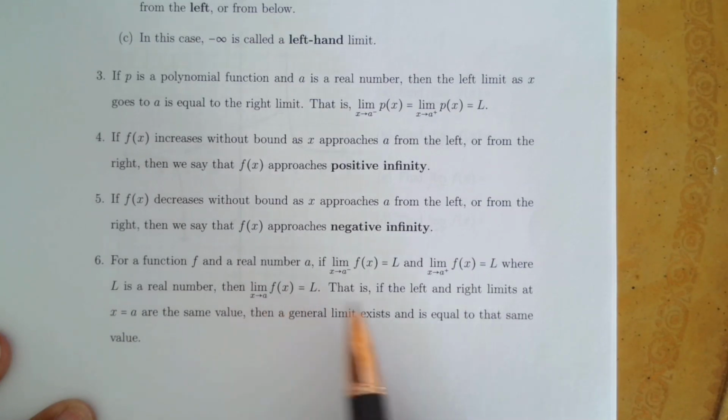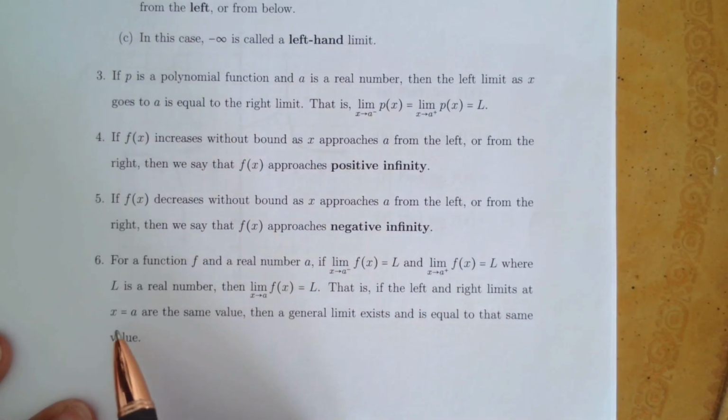So what does that mean? That says if the left and right-hand limits as x approaches a are the same value, then the general limit exists and is equal to that same value.